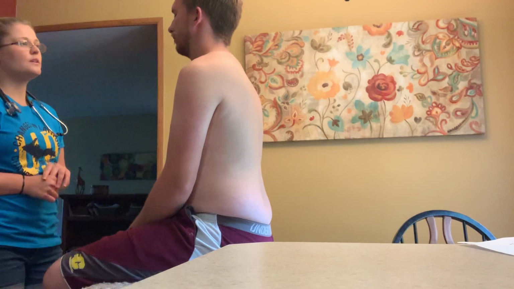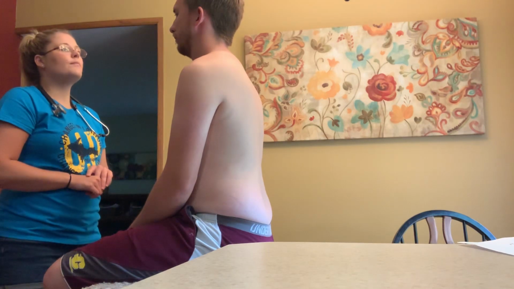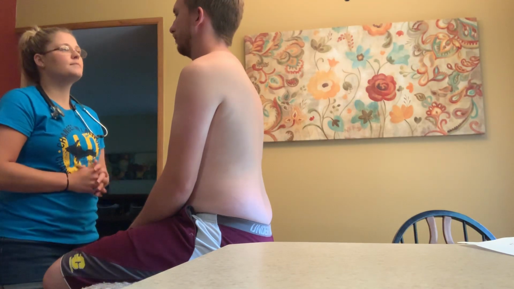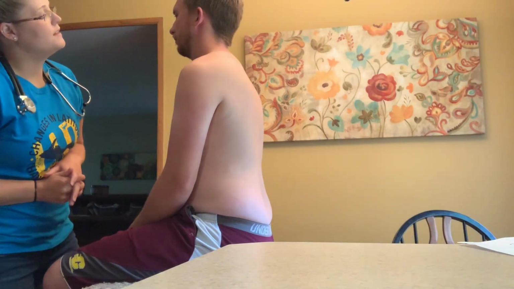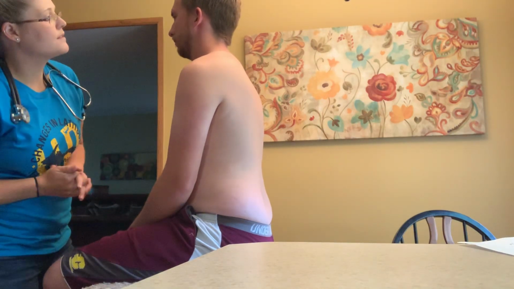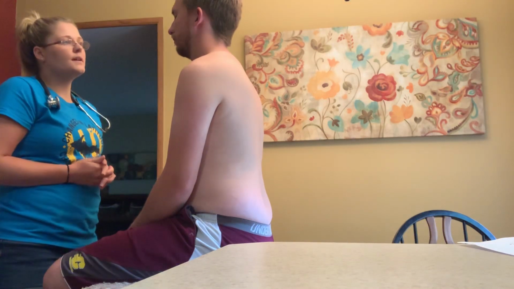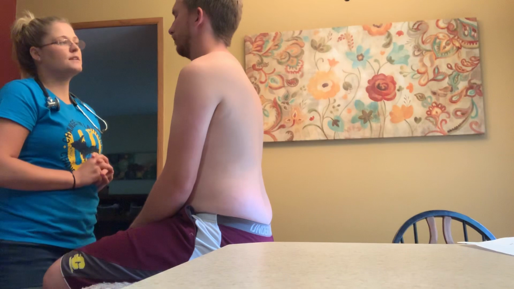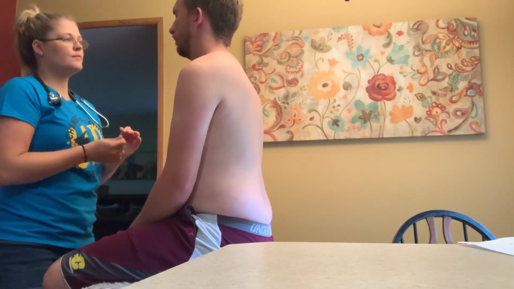Okay, next we're going to move on to the ears. Outer ears are within defined limits. They are intact. There's no drainage noted. Next, I'm going to feel your outer ears and your tragus to see if there's any pain or discomfort. Any tenderness? No. Excellent.